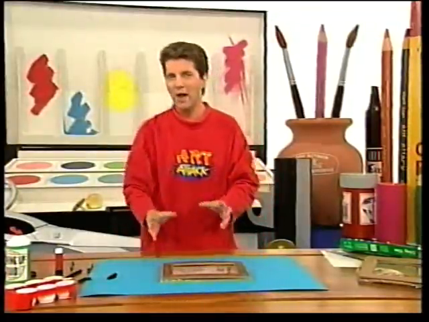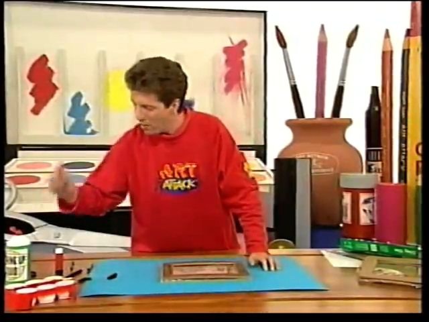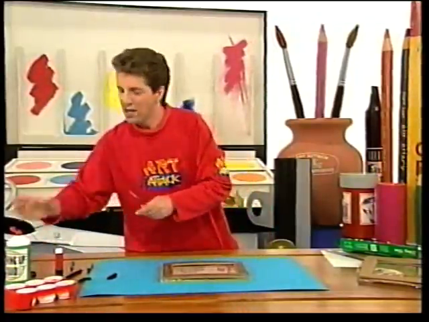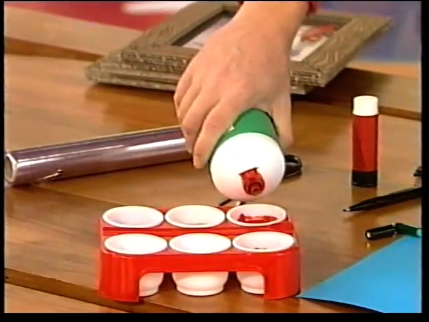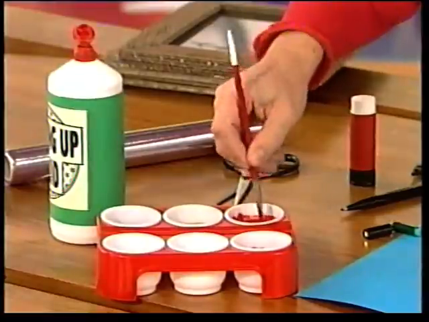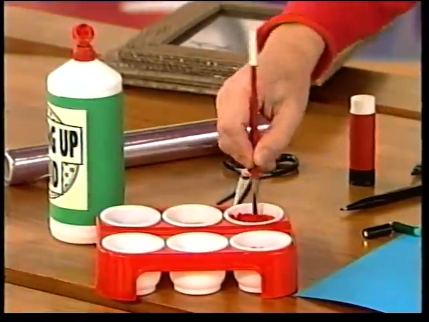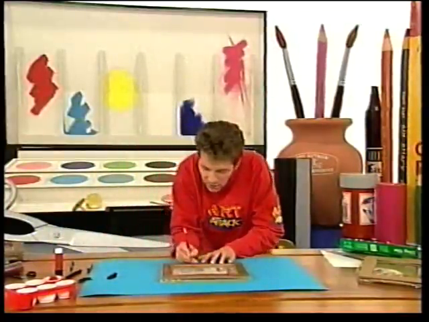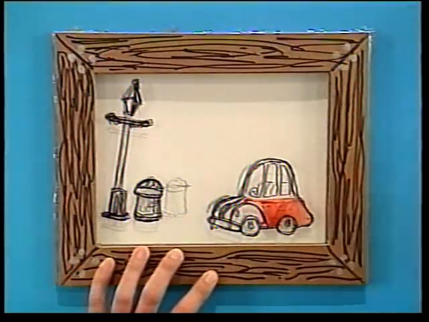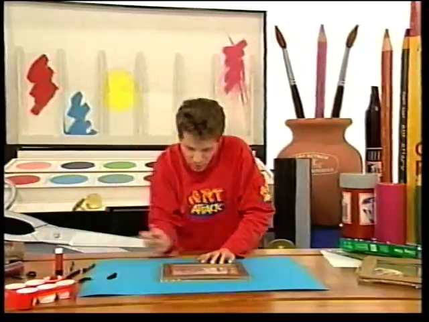Now, I've only done the outline, so I'm going to paint it and then put the detail on. Paint it using acrylic paint or poster paint. But poster paint won't stick to your cling film unless you mix it with a bit of washing up liquid. Good tip, that. I just mixed it with some washing up liquid here. And now I'm just going to very carefully paint it onto the cling film. Right on there. A lot of paint on the brush.